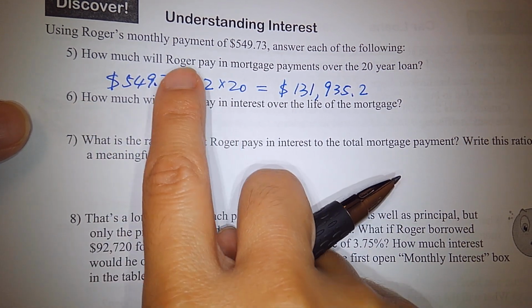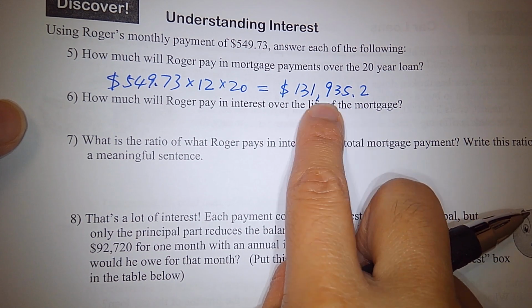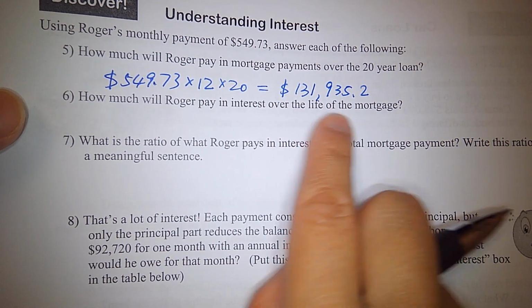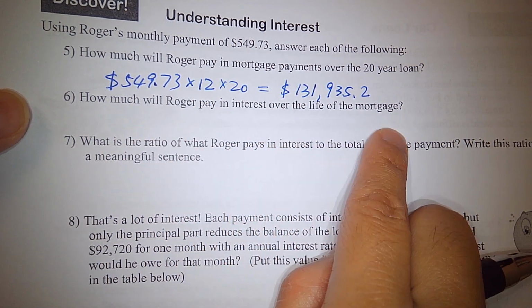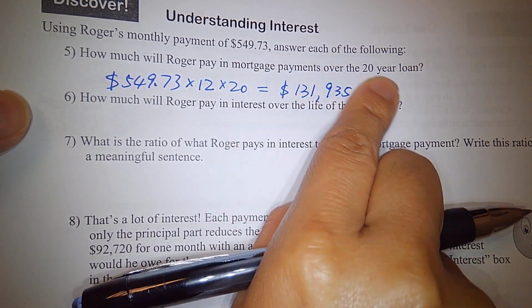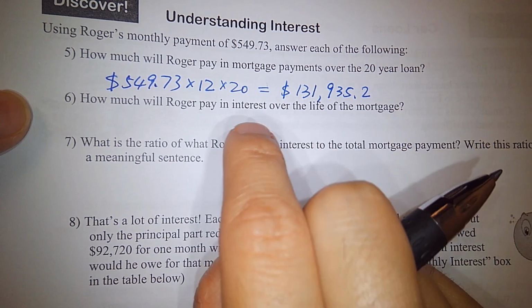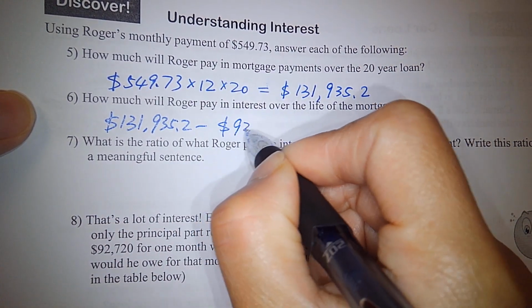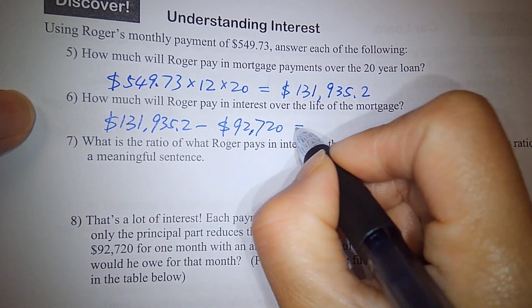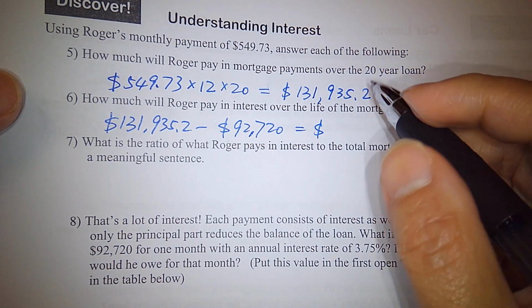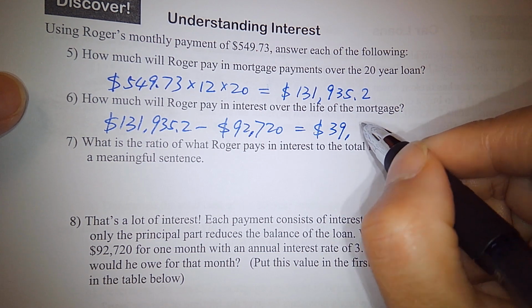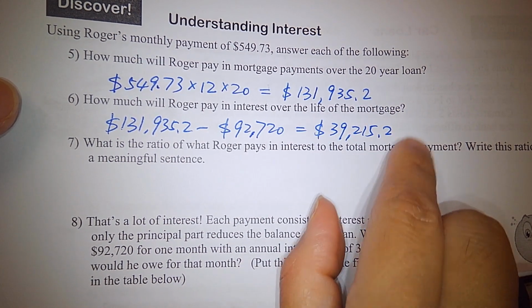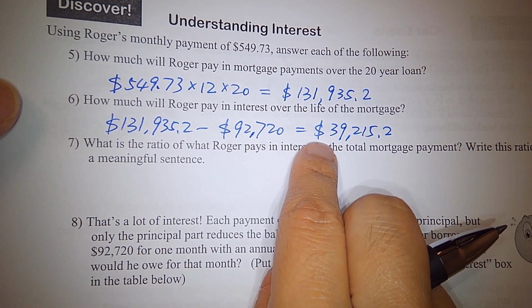But do you still remember how much money Roger borrowed from the bank? It was only $92,720, right? How much will Roger pay in interest over the life of the mortgage? The total amount minus the money he borrowed, which is the mortgage. The leftover will be the interest. So we use 131,935.2 minus 92,720. So what is it? 39,215.2. Wow, over 20 years, you're not just paying for your principal. You have to pay this actual amount of money, almost $40,000 in interest.